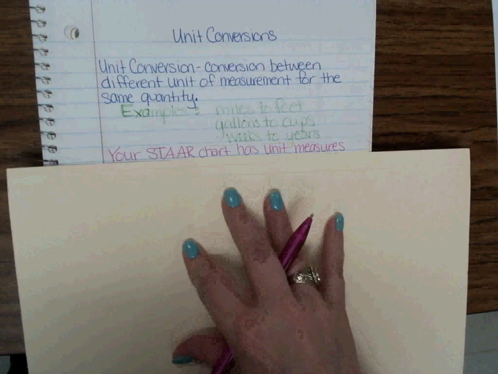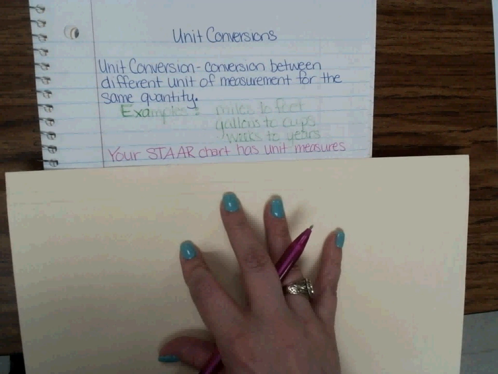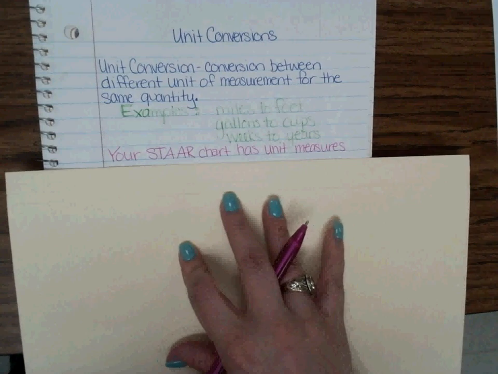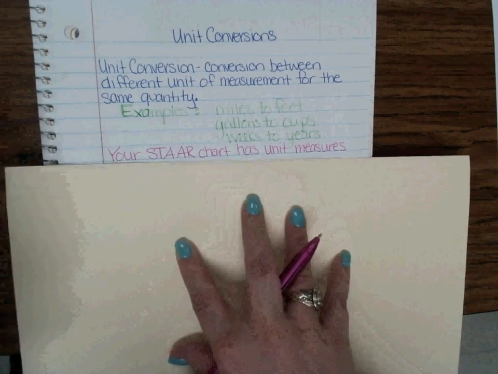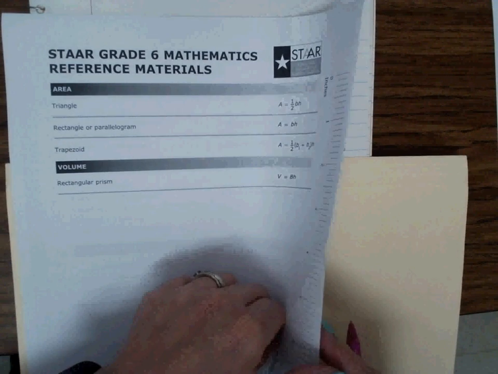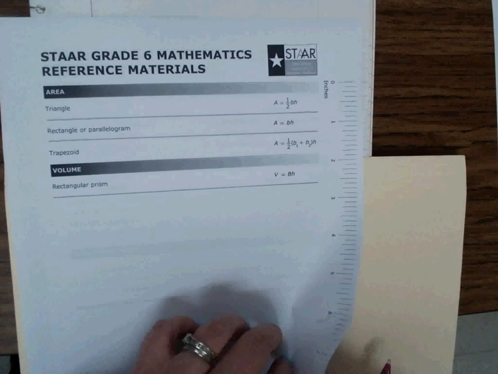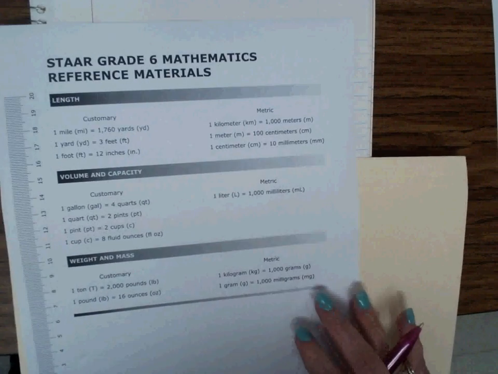Okay, before we move on to an example, I do want to say that your star chart does have unit measures, so your star chart should be in the front of your INB. I have an example of ours. This one is over the area, which we will get to at some point, but not right now. And the next page is a whole bunch of conversions.